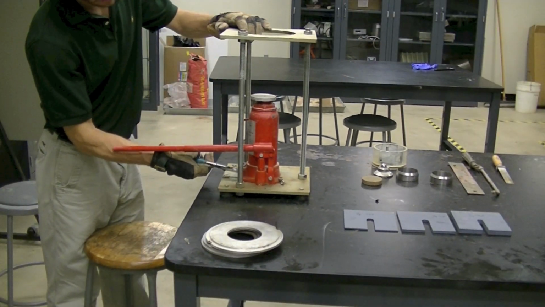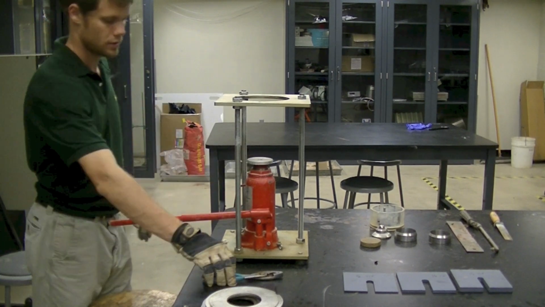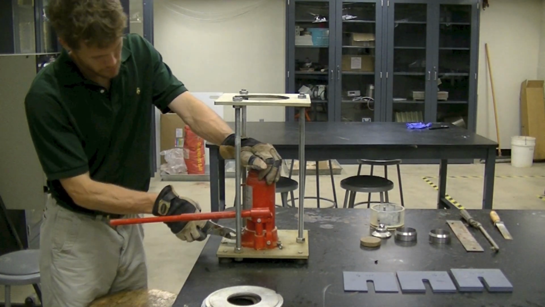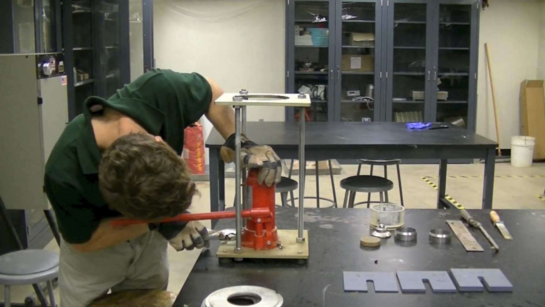Here's a wrench for the hydraulic jack, and we need a hydraulic jack for removing the sample. Not shown is the consolidometer, which will later be used.